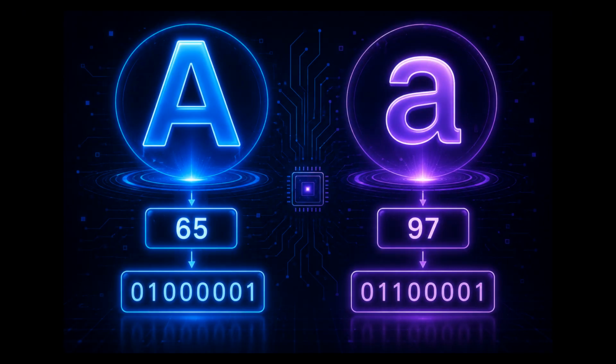At first glance, uppercase A and lowercase a may seem like the same letter. But to a computer, they are two different characters. Because they are different characters, each one is assigned its own unique numerical code. In this example, uppercase A has the code 65, while lowercase a has the code 97.